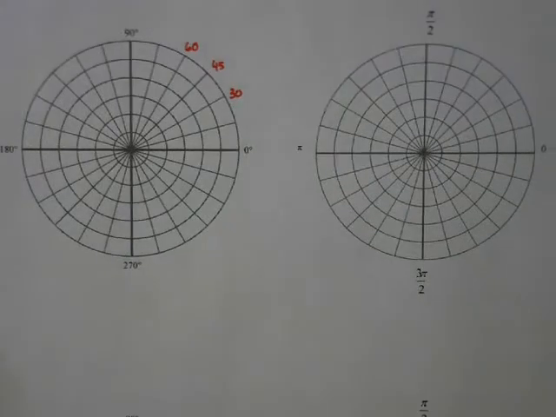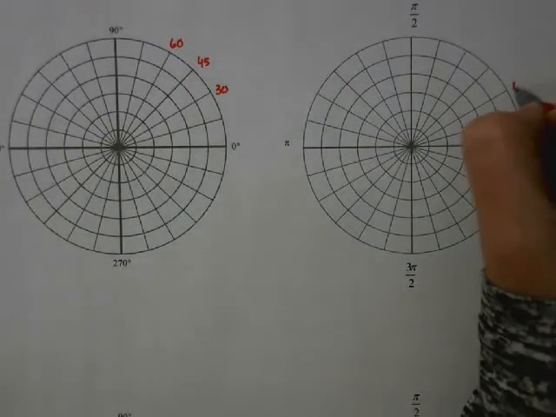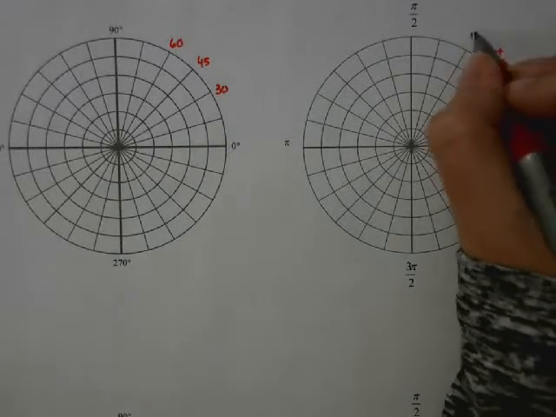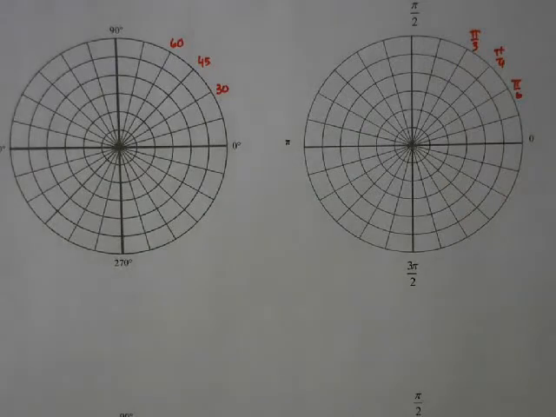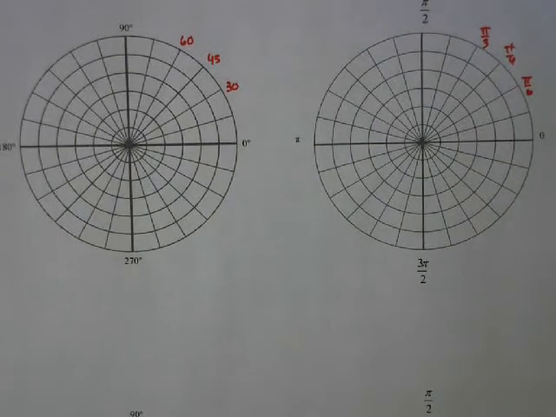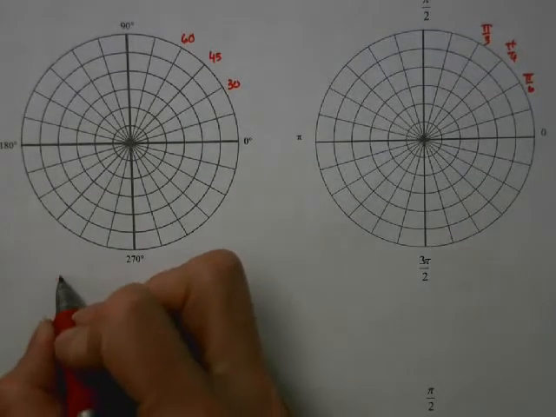So you can do this in degrees. You can do this in radians, where this would be pi over 6, pi over 4, pi over 3, and so on. I'm not going to label too much because the angles actually can appear different in the polar coordinate system. So we're going to graph some points.